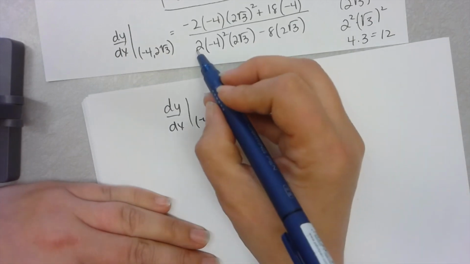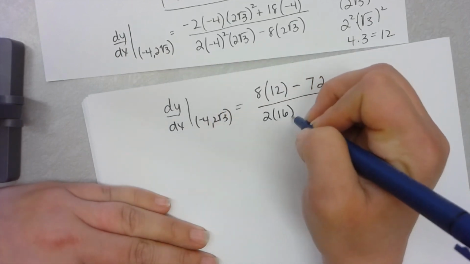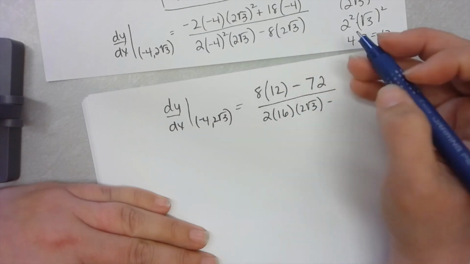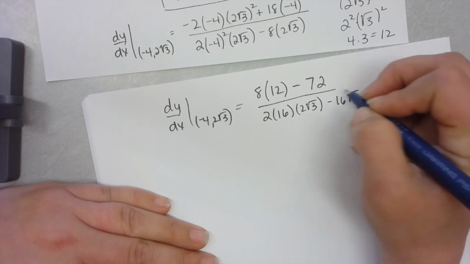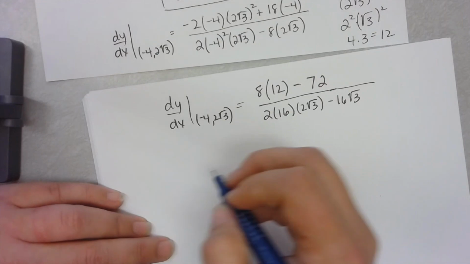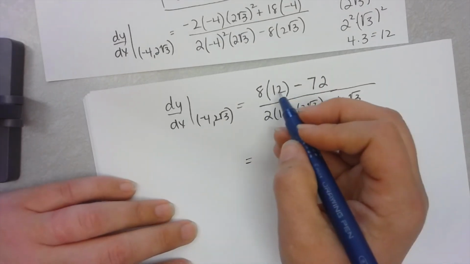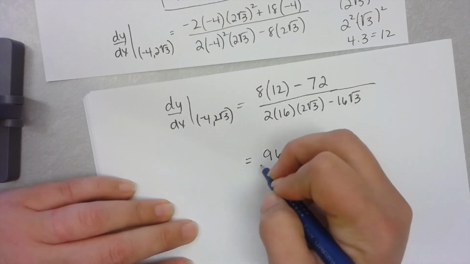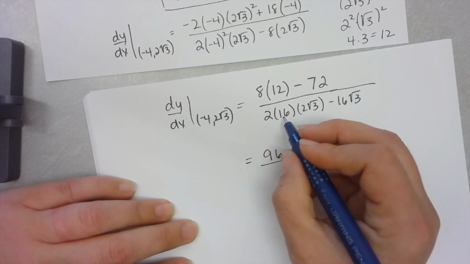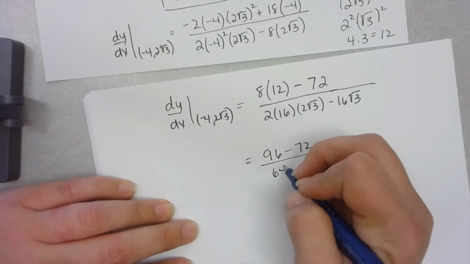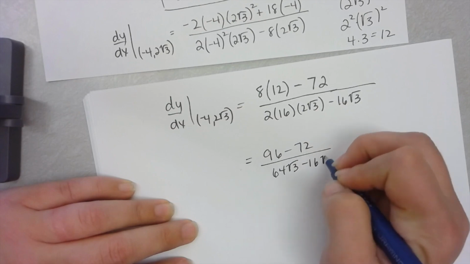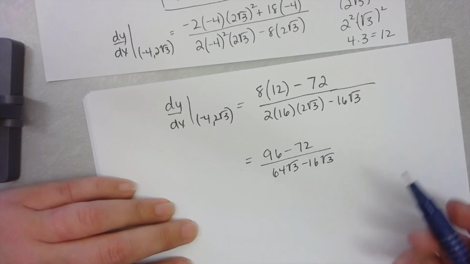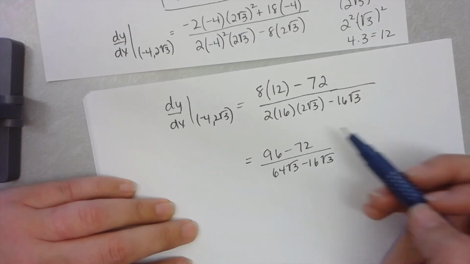All right, so now I have 2 times 16 in the bottom, times 2 radical 3 minus, I'm going to multiply the 8 and the 2 together. I could do this more in one step, but I'm just baby stepping my way through it. Now this is equal to 8 times 12, which is 96, minus 72 in the top. Then I have 32 here times another 2, which is 64 radical 3, minus 16 radical 3. So I can multiply things outside of the radical together, but I can only multiply radicals together.